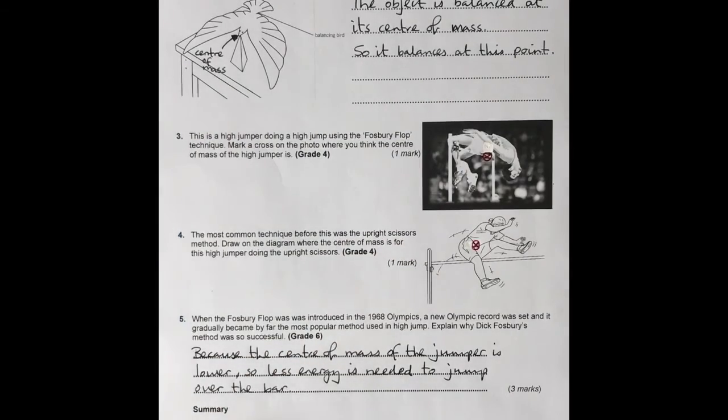And in summary, the centre of mass of an object is the point where mass can be thought of as being concentrated. The centre of mass of a symmetrical object is along its axes of symmetry. When an object is freely suspended, it comes to rest with its centre of mass directly below its point of suspension.